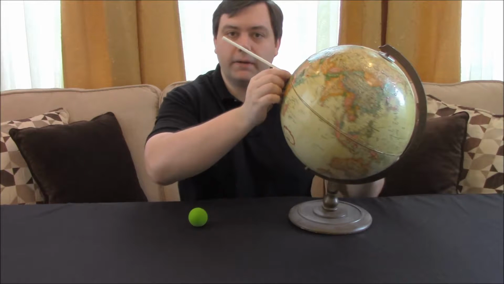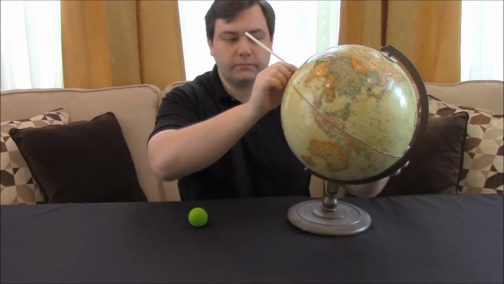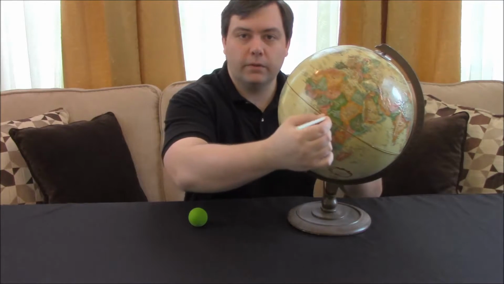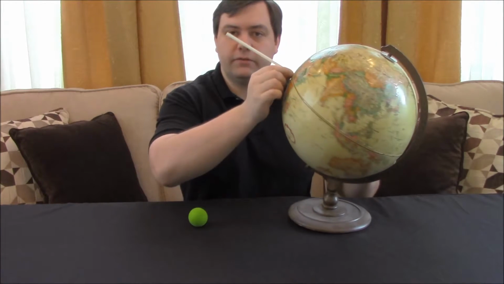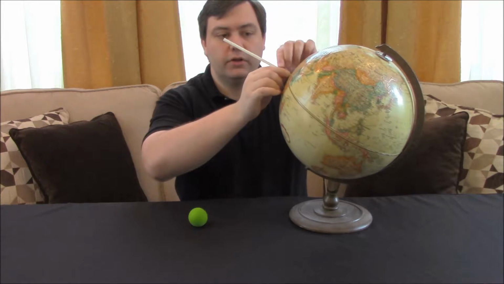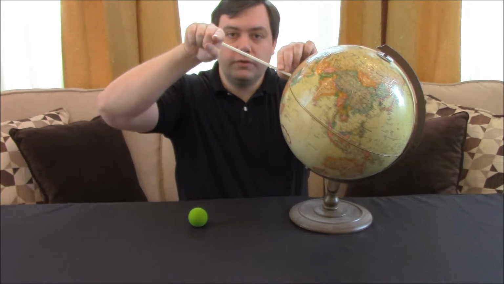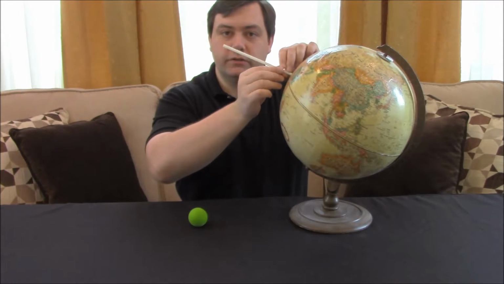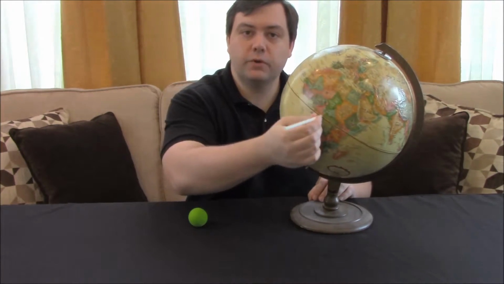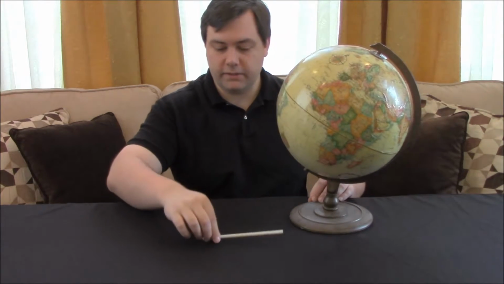What do you notice about the tip of this tower as the Earth spins? You'll notice that the tip of this tower is actually traveling faster than the base of this tower because of the Earth's rotation. So the tip up here is moving faster in this direction towards you than the base of the tower is. And this is what causes the ball to drift to the east.